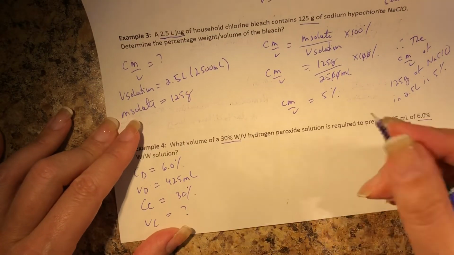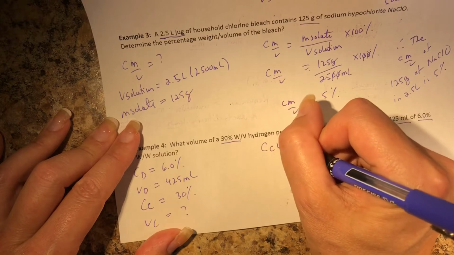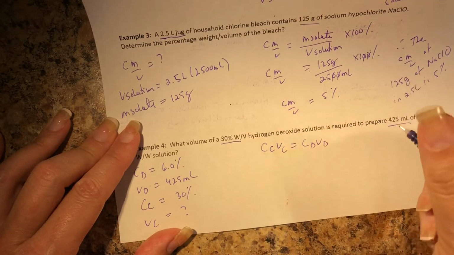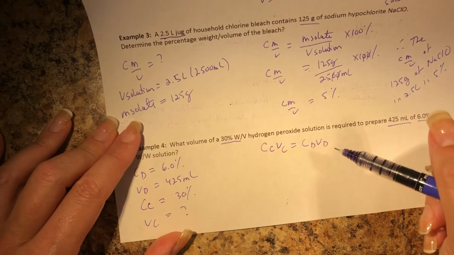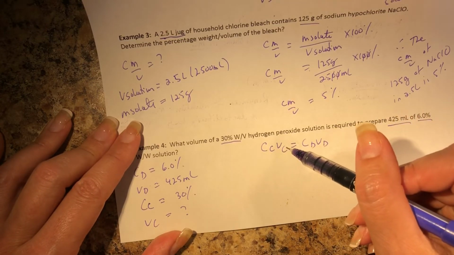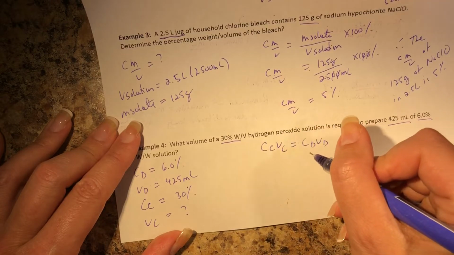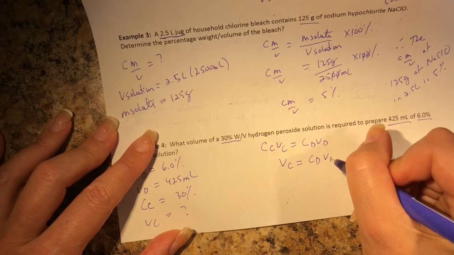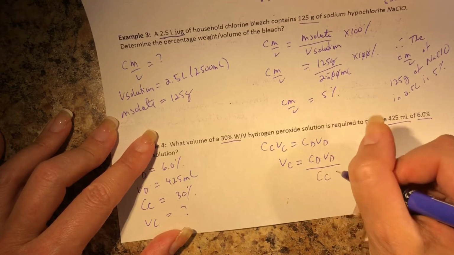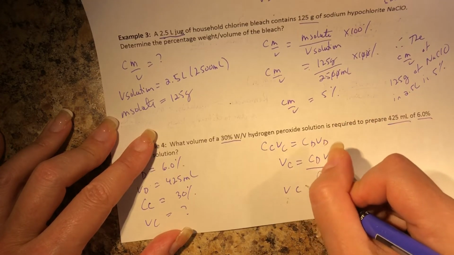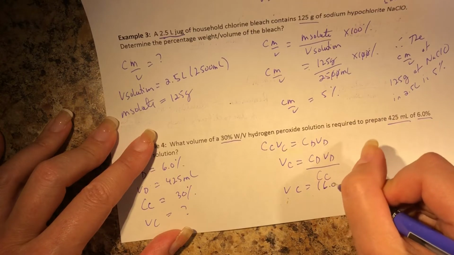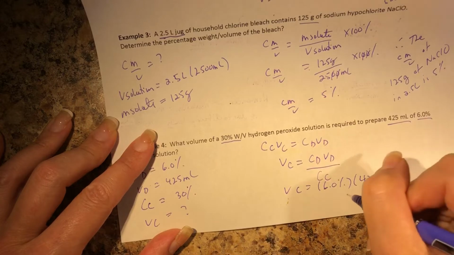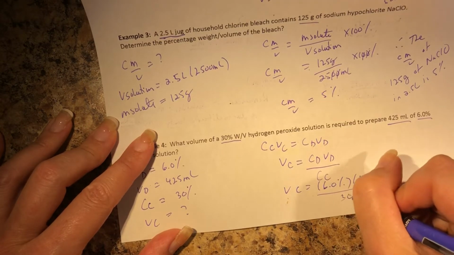Okay? So CCVC equals CDVD, and we're solving for VC. So we have to divide both sides by CC. So VC is equal to CDVD over CC, which is equal to 6% times 425 mils over 30%.